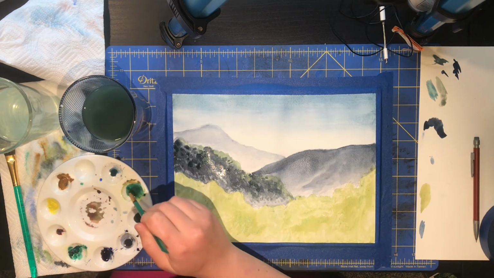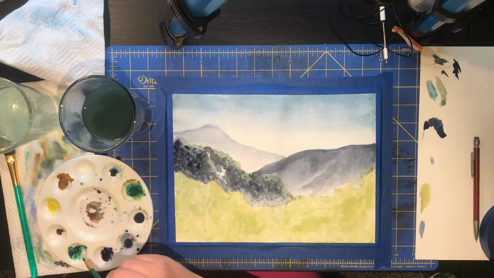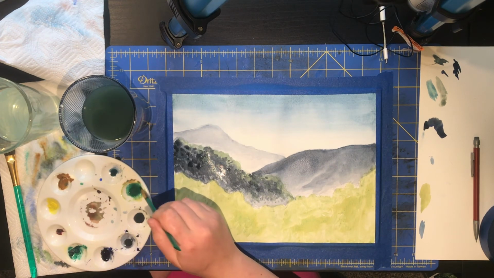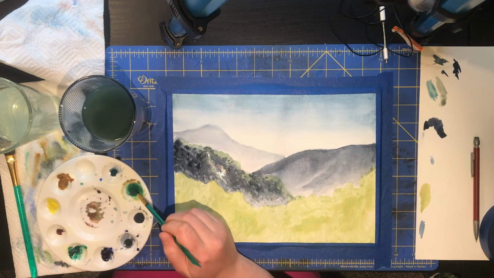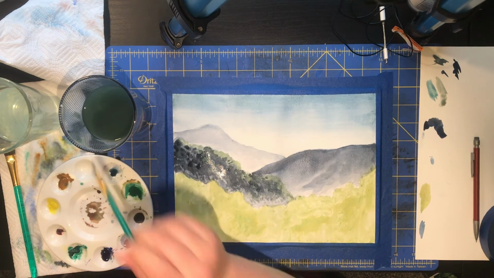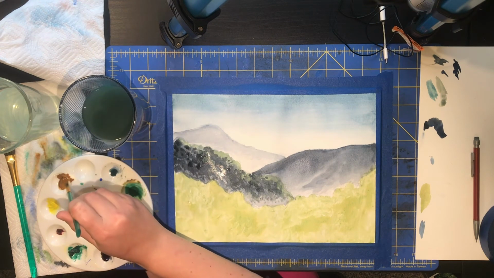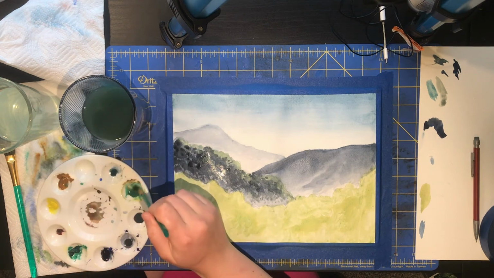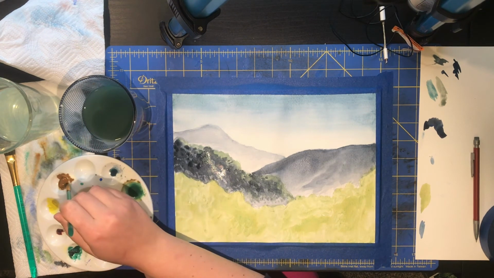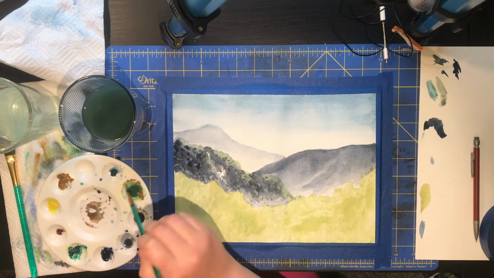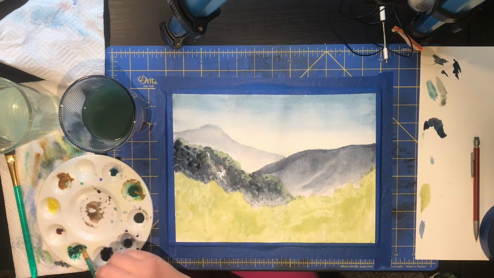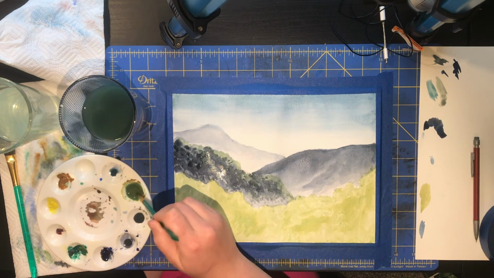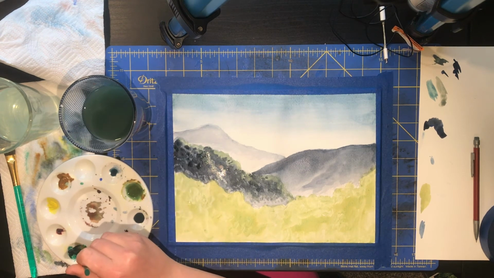So usually with something like a foreground that's foliage, I work in at least 3 shades of green. So I'll have like a springy green, a medium green, and then I will have like a Payne's gray-y green, or maybe just Payne's gray, because if you wash the Payne's gray on top of green, it turns a little bit green. So I'm gonna make sure I got plenty of pigment here in this green color, and that it's a green color that I really like.